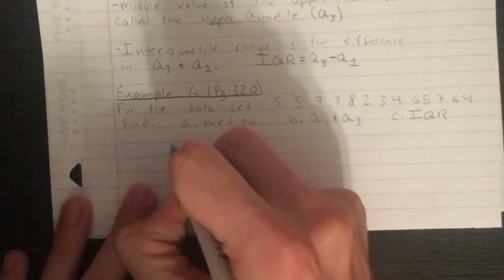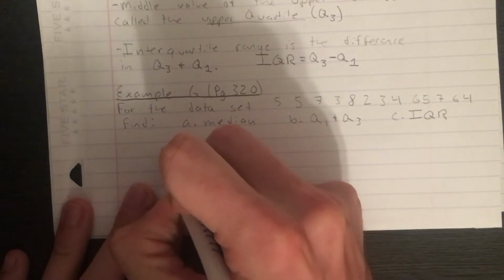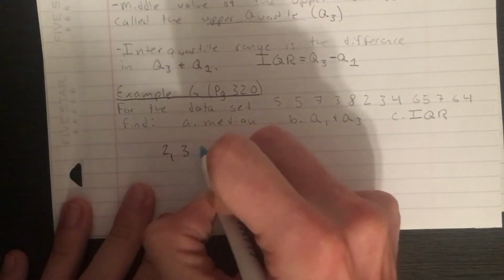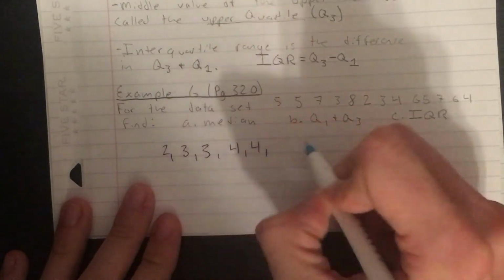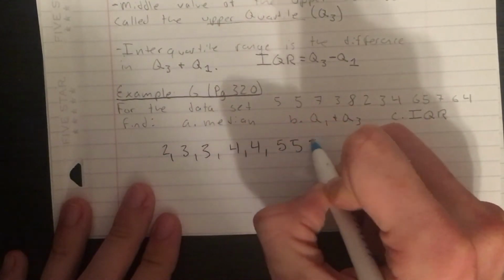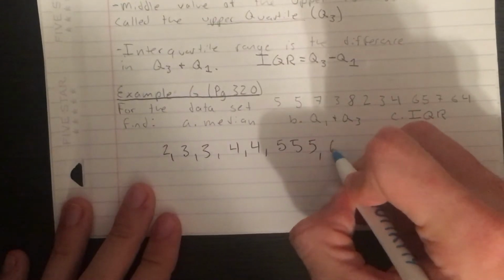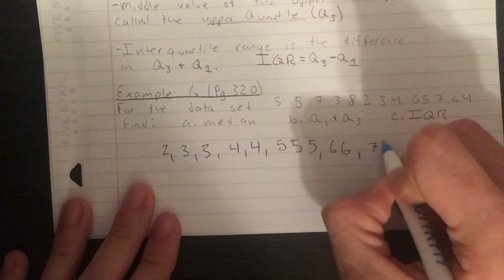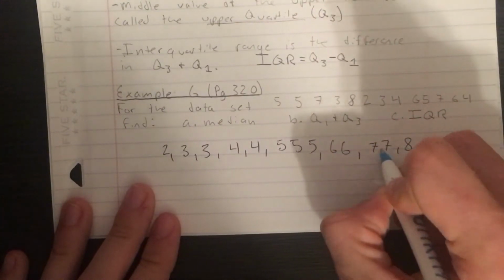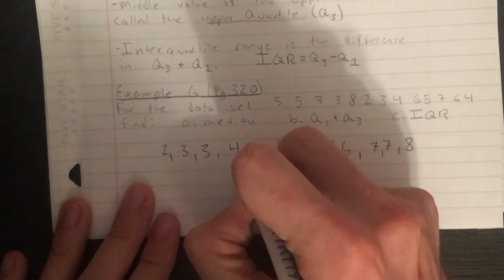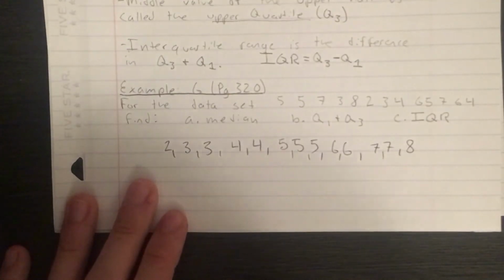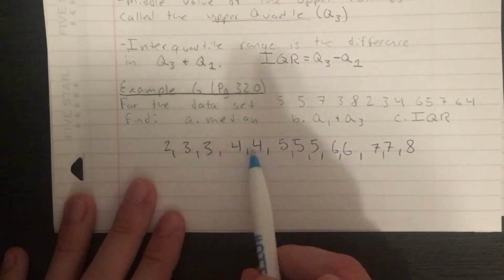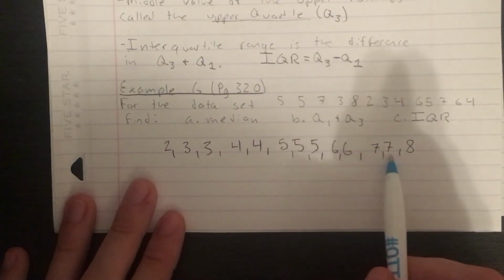So I'm going to go ahead and put this list in order really quickly. 2, 3, 3, 4, 4, 5, 5, 5. I see 2 6s, 2 7s, and an 8. And I'm going to put commas in between all that. So let's see, how many terms do we have here? 3, 6, 9, 12.